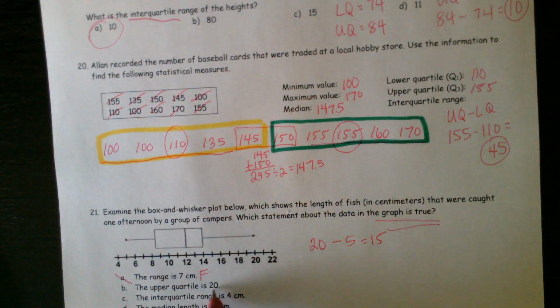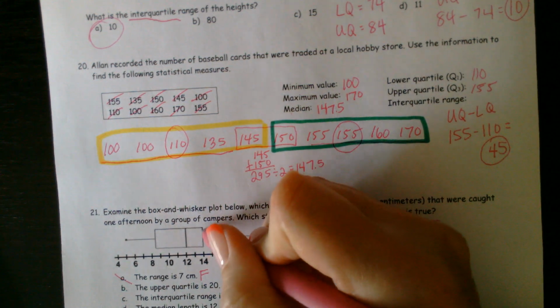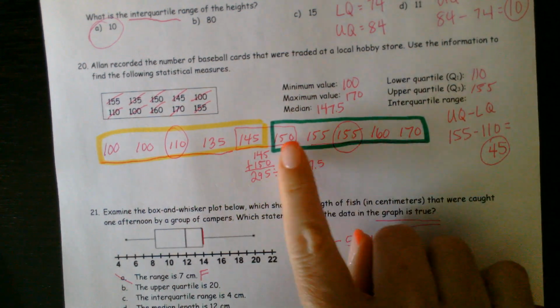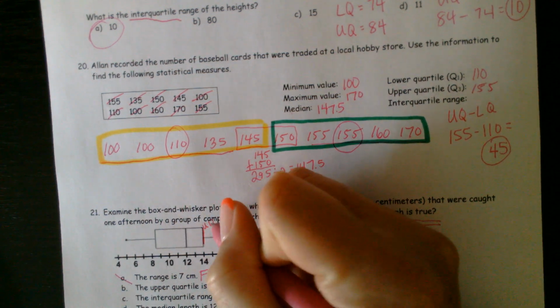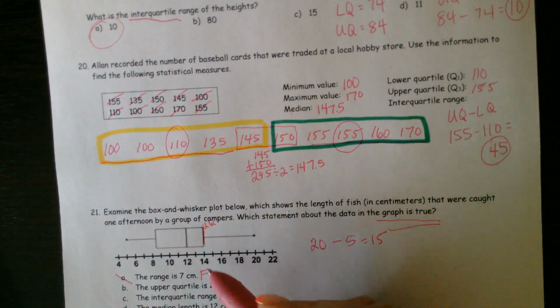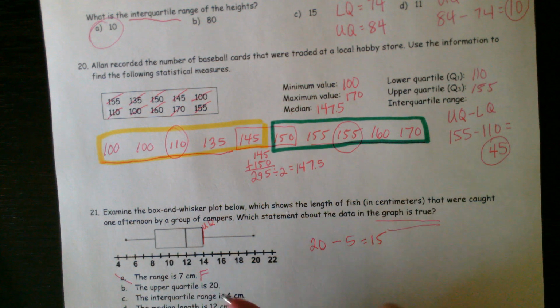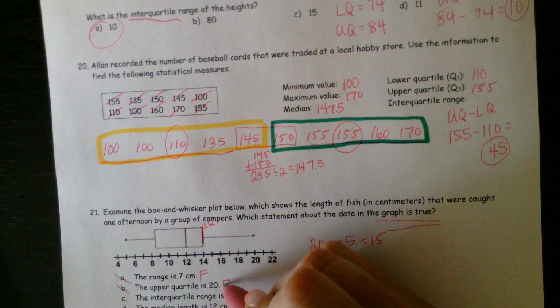The upper quartile is 20. Well, the upper quartile is the end of the box. So not only do you need to know how to calculate the upper quartile, but you need to know that the end of the box is your upper quartile. Upper quartile here is 14, not 20. So that is also false.